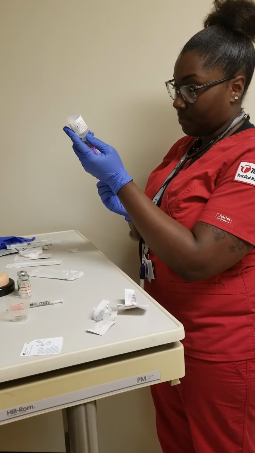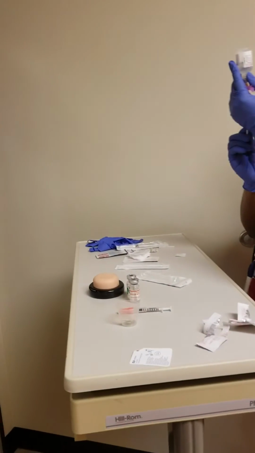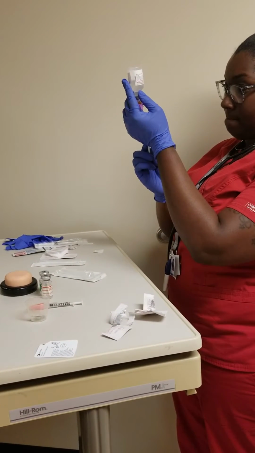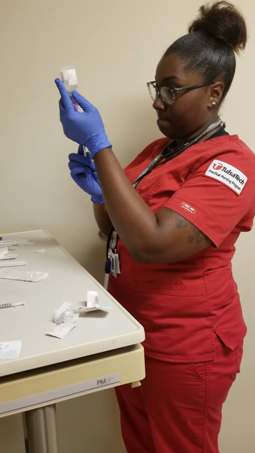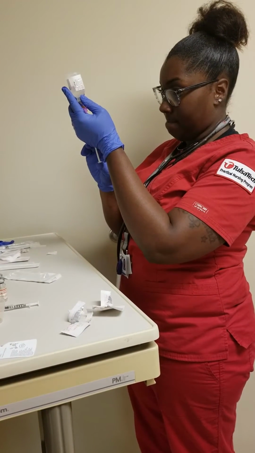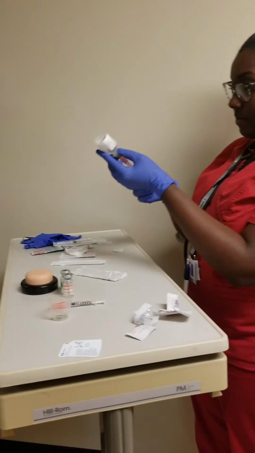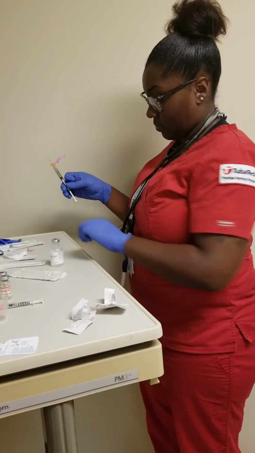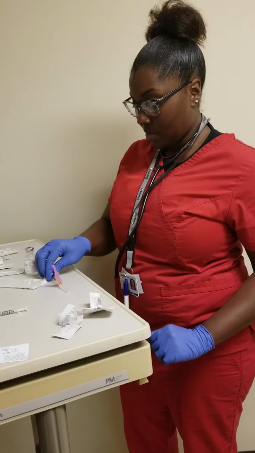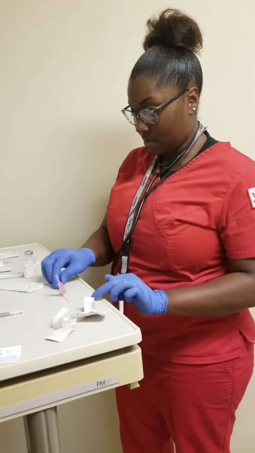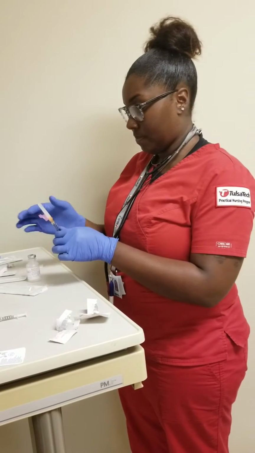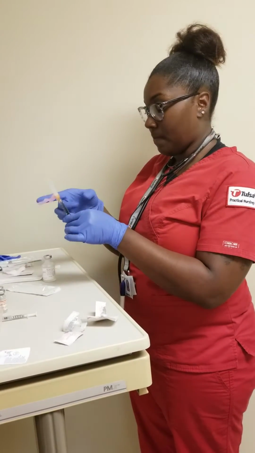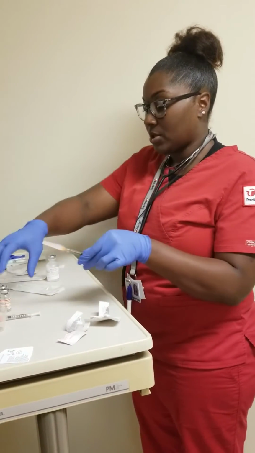So that it doesn't create a lot of pressure. Okay. So I have my 0.5 that was ordered by the physician. I'm going to cap this up. I'm going to label this as well to make sure that nothing gets misplaced or given to the wrong patient.